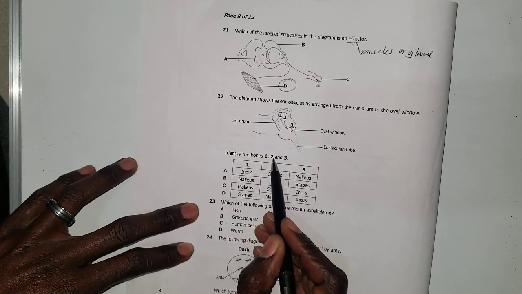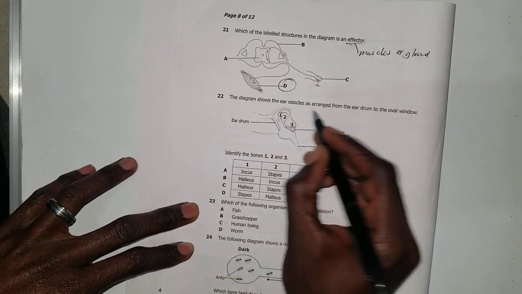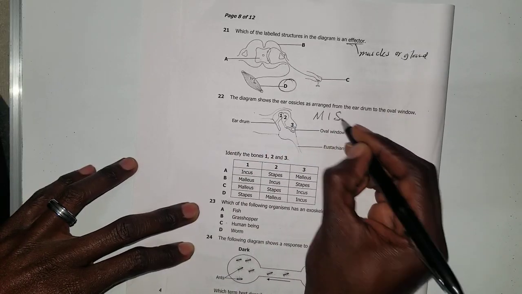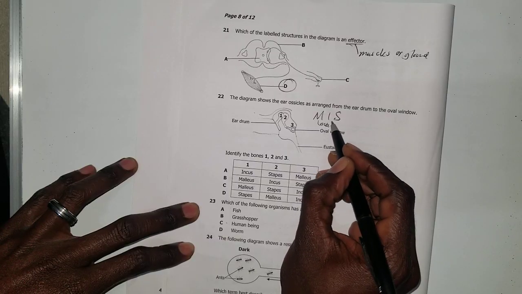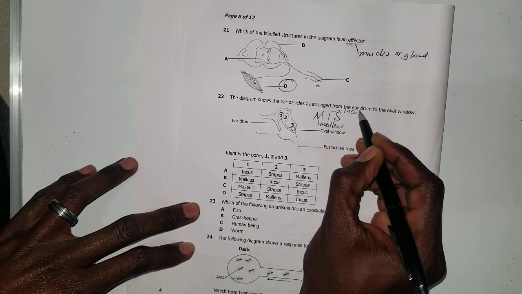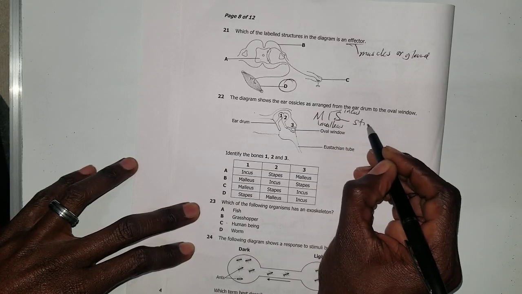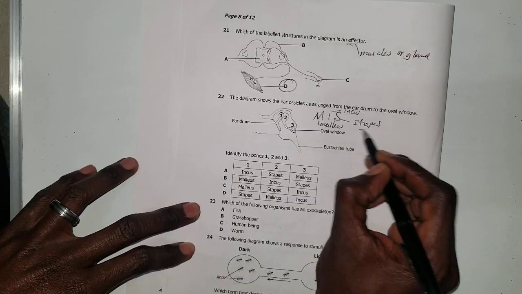Identify the bones Y1, 2, and 3. So usually if this is the eardrum, I love to remember them in this order. I say M-I-S. In this case, there's what we call the malleus. So the malleus, then I is the incus, and you have the stirrup, or what we can simply call the stapes.